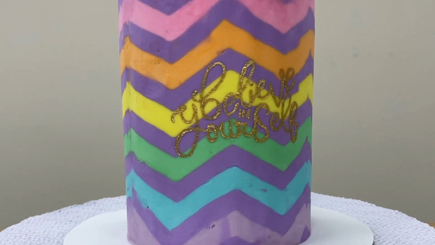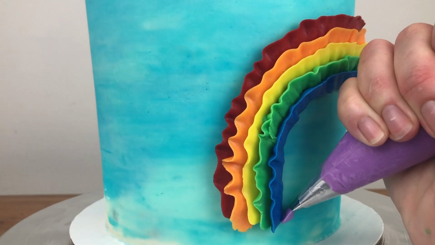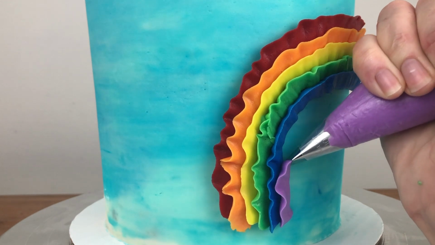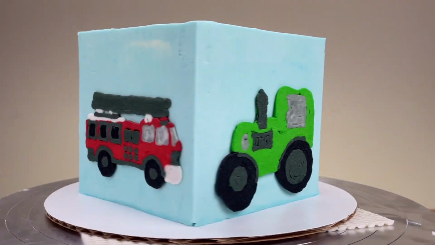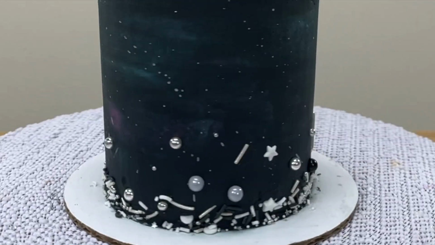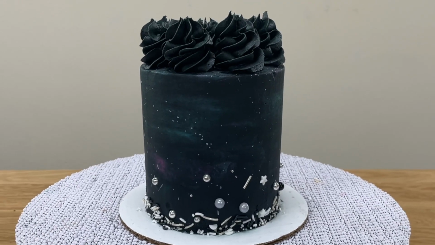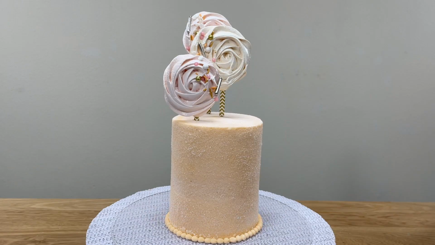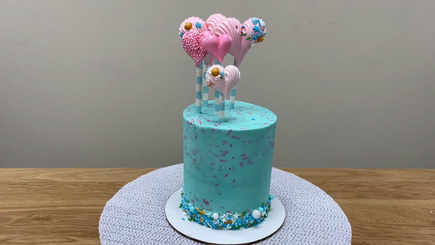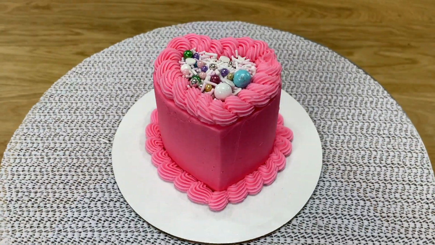I'll show you every step of every technique with clear, concise explanations of what to do, what not to do, how to fix any mistakes that happen along the way, and how to take each technique to the next level to make your cakes even more elaborate. You can replicate the techniques and examples in this course exactly as they're shown here, or use them as inspiration to create your own stunning cake designs that will catch everyone's attention.